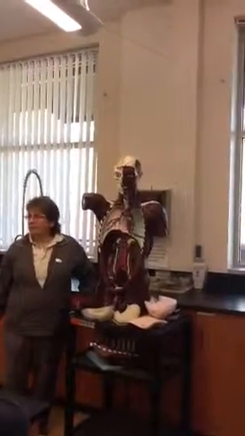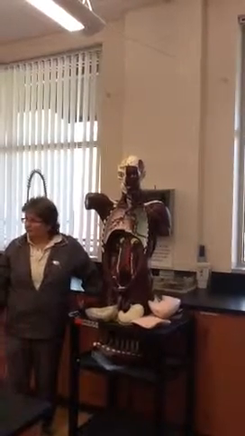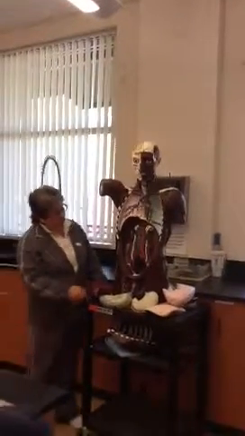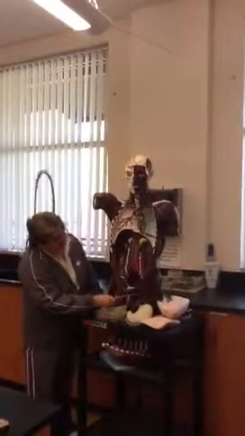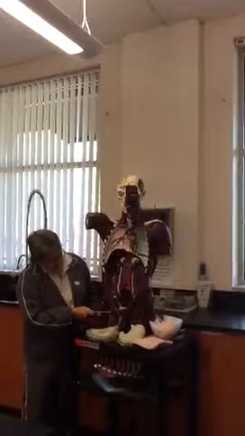It goes behind the knee. And what is it when it goes behind the knee? Popliteal. Okay? When we come back, here's the femoral artery again on this side.